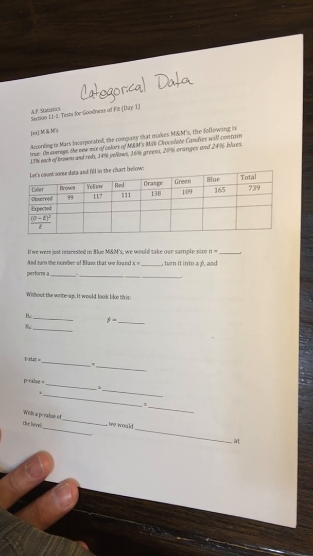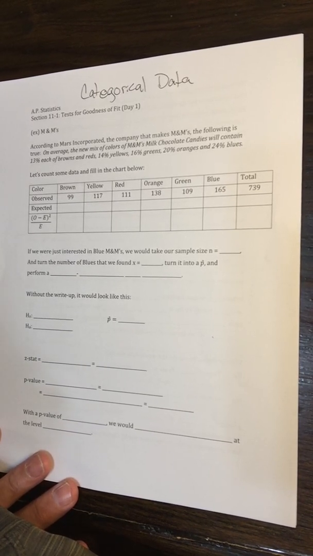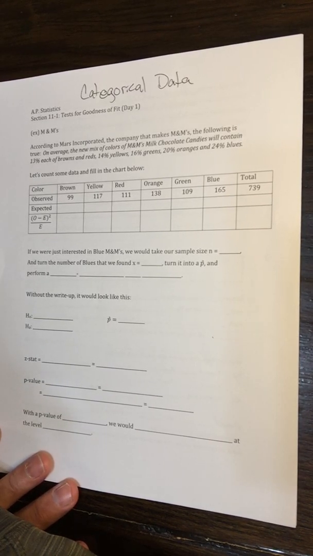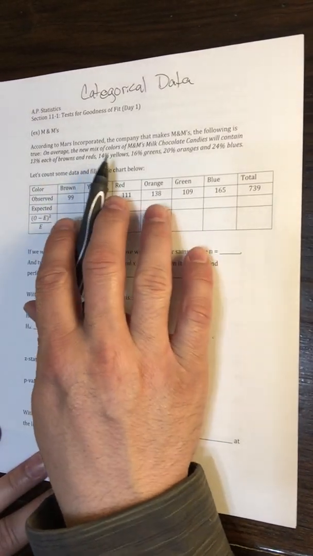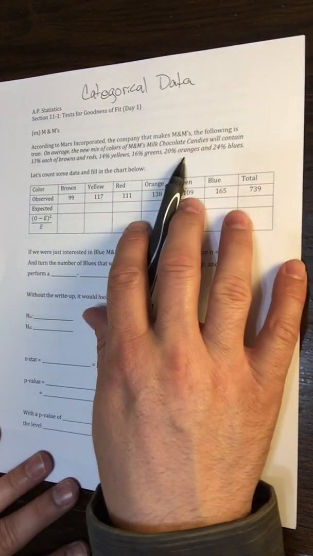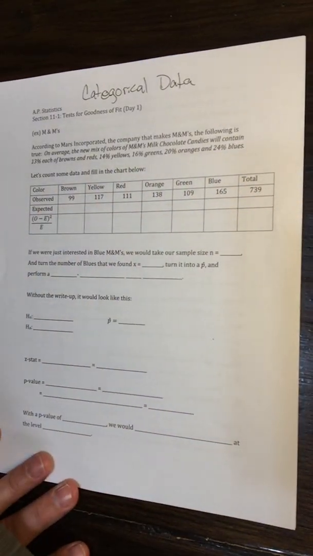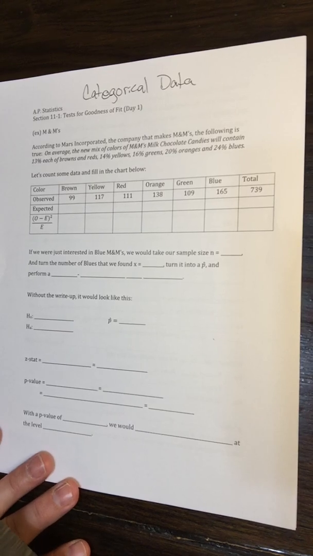Here's an example. M&Ms. According to Mars Incorporated, the company that makes M&Ms, on average the new mix of colors for M&Ms candy will contain 13% brown and red, 14% yellow, 16% green, 20% orange, and 24% blue. That better add up to 100%. So let's count some data and fill in the chart.